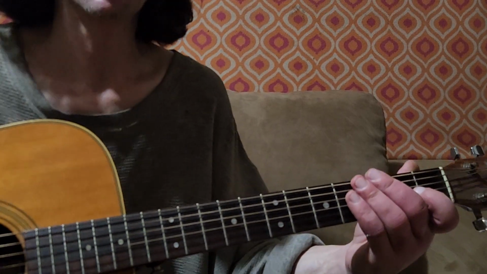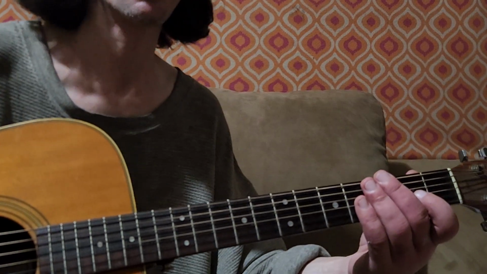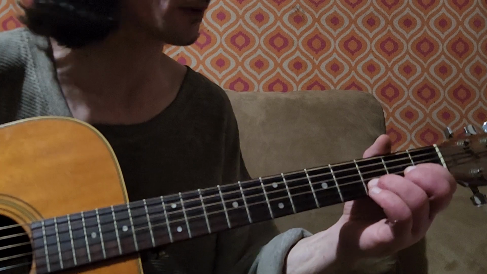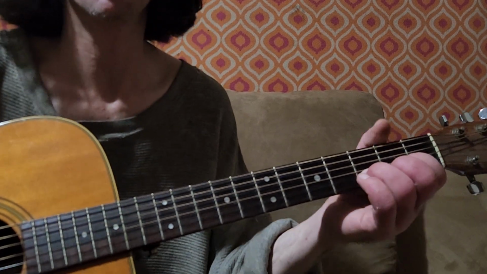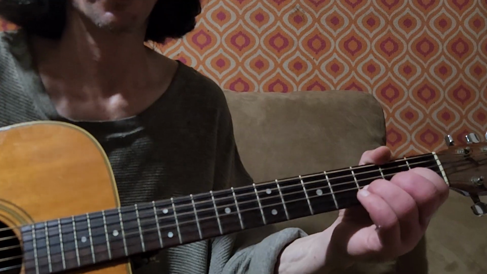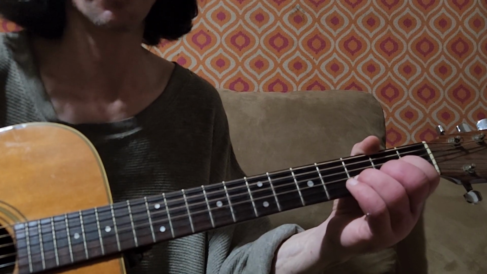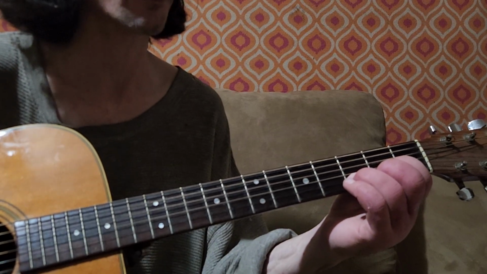And every time I'm trying to add a little bit more emphasis to it. So if you're playing it through twice, mute the sixth string on the first run through. Let the sixth string ring out on the second run through.